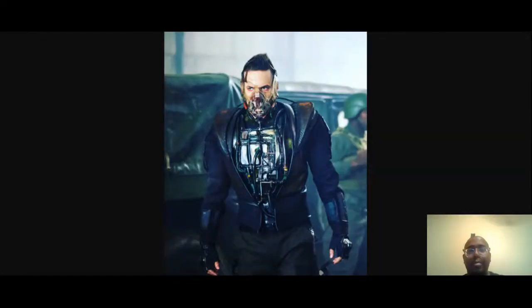All right, let's talk about Bane. The next one, another villain in Batman's rogues gallery. Okay, so I don't think Bane should be the main villain in The Batman Part Two. My reason is to do something new. He needs to pick a new villain, a villain that hasn't been in live action before, a villain that needs to take their turn in the spotlight against Batman.